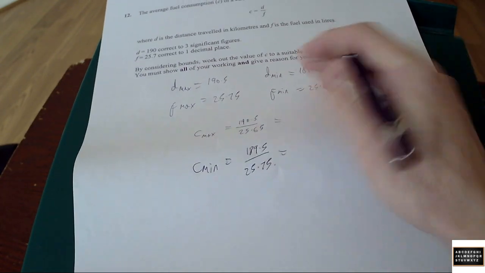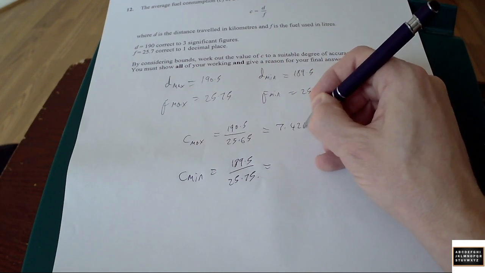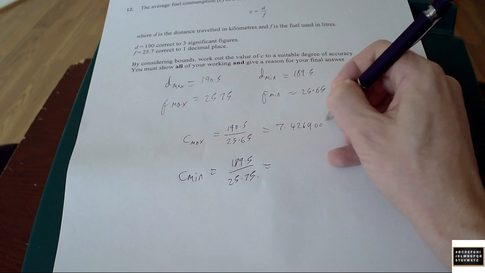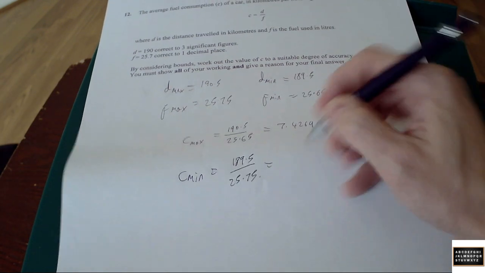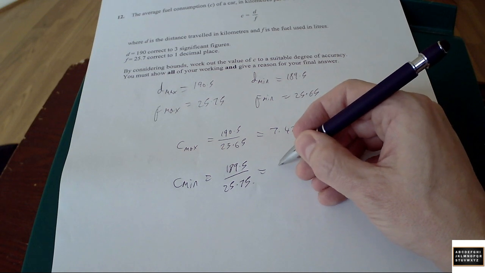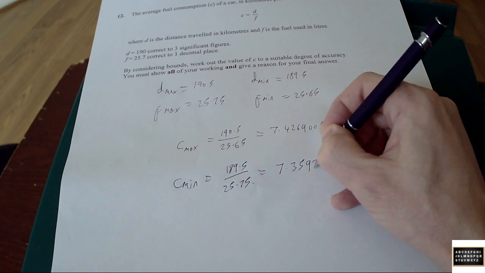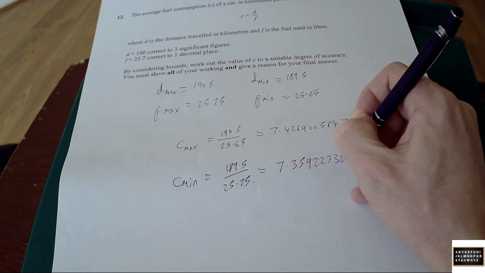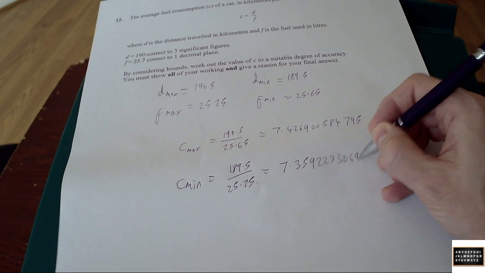That's going to be my 2 corresponding values. When you do that, you get 7.426900584795, and tapping the buttons, you get 7.3592233 69, etc.